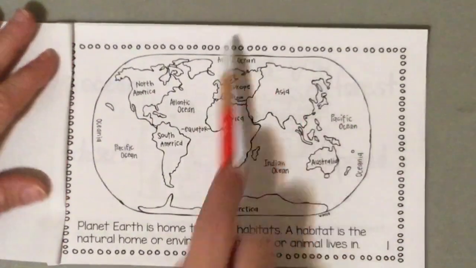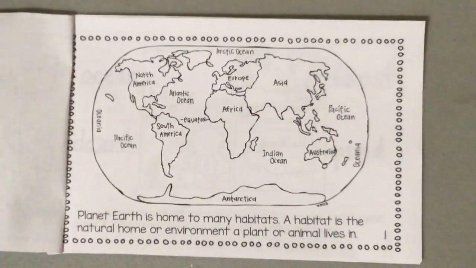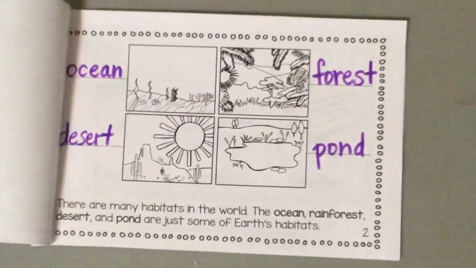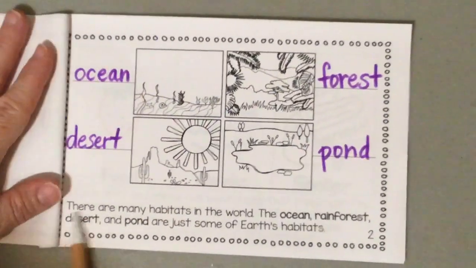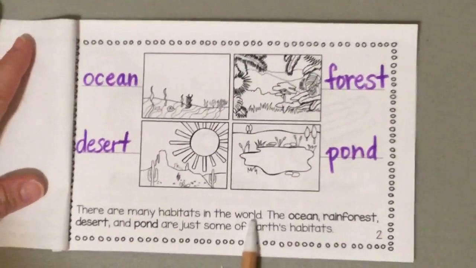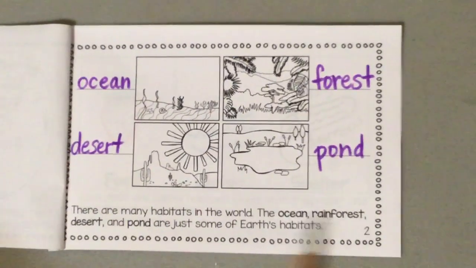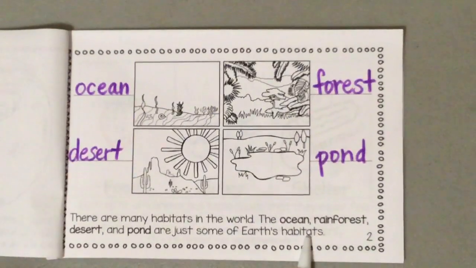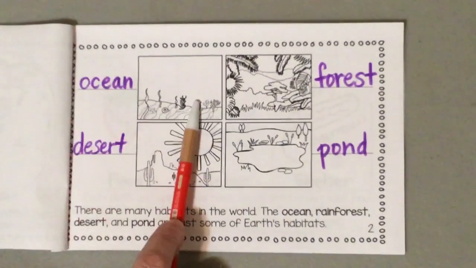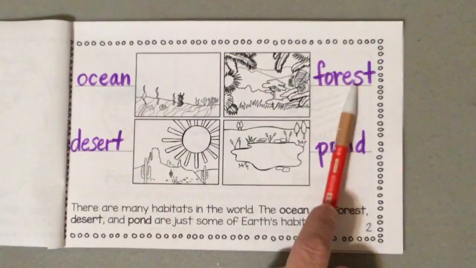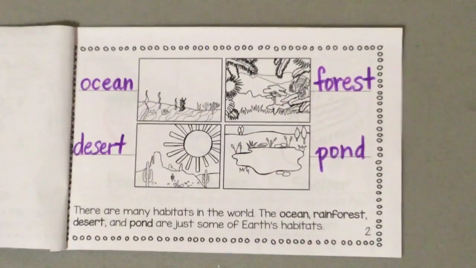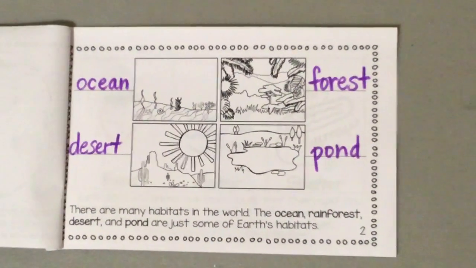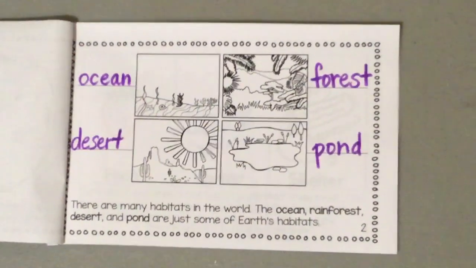And here's a map of the whole Earth. There are many habitats in the world. The ocean, rainforest, desert, and pond are just some of Earth's habitats. It's not all of them. Go ahead and pause, screenshot, and copy that page down.